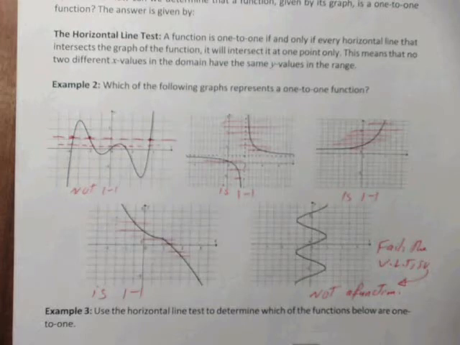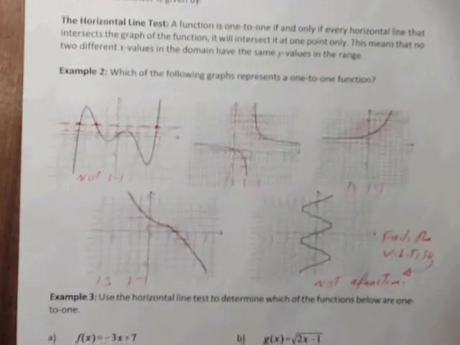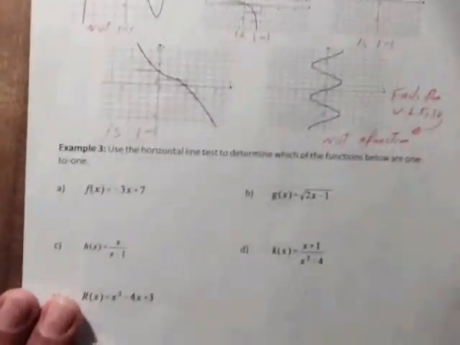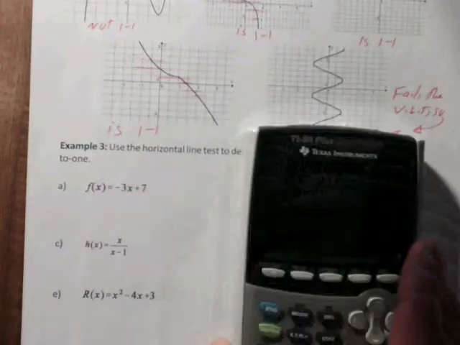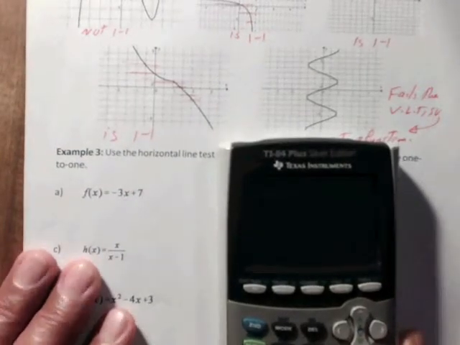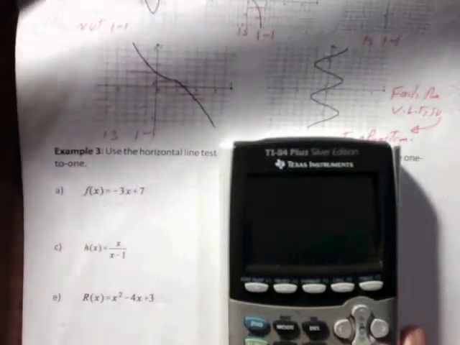Okay? So you have your choices or your own technique to use to determine whether a function is one-to-one. The easiest way is to use the graphing technique. So like these examples, I want to know which one of these graphs are one-to-one. I just go ahead and graph one at a time, and see.